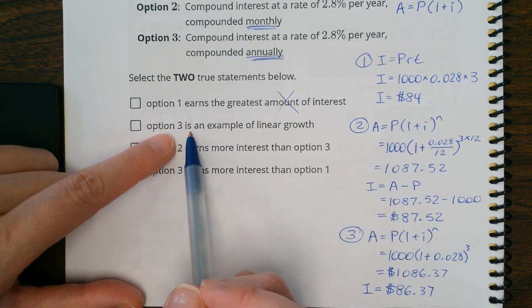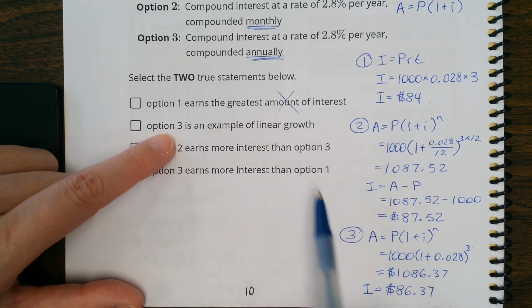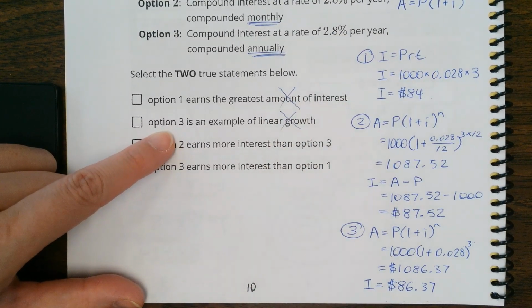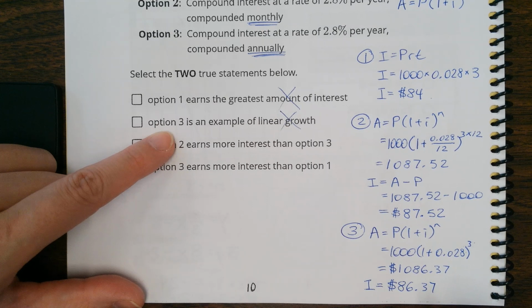Option 3 is an example of linear growth. No. Whenever it's compound interest, it's not linear. Simple interest is linear. So you get a line when you graph it. But compound interest, you don't get a line if you were to graph it.